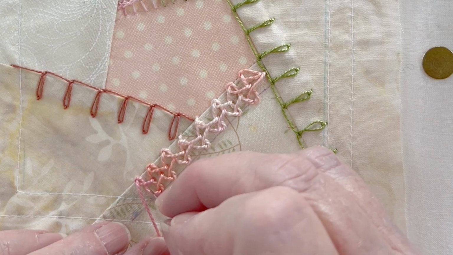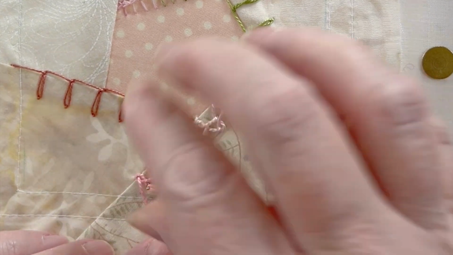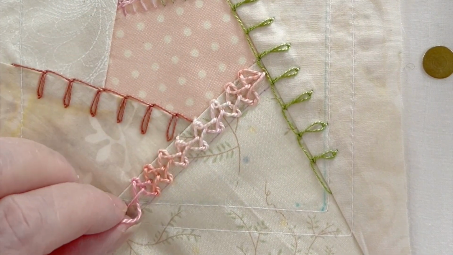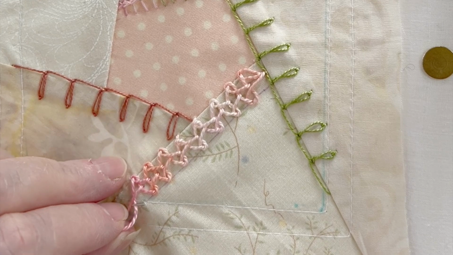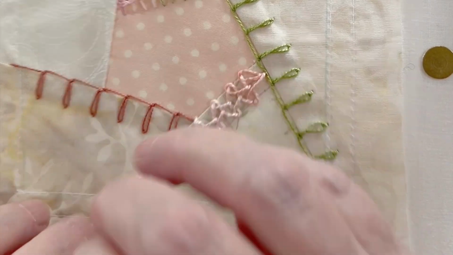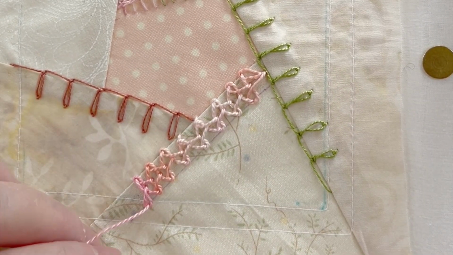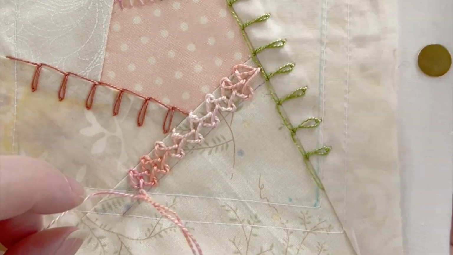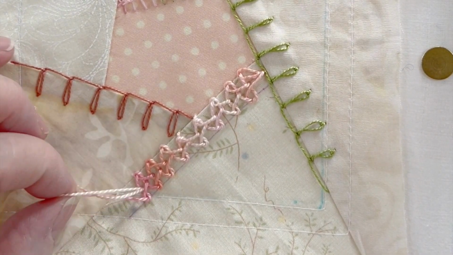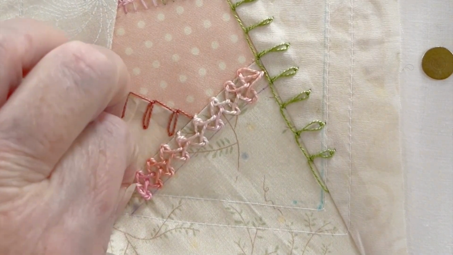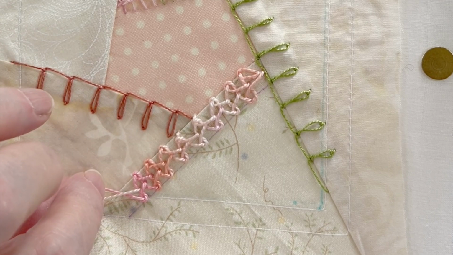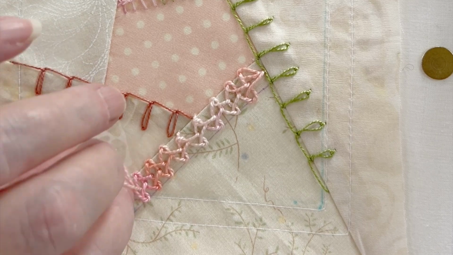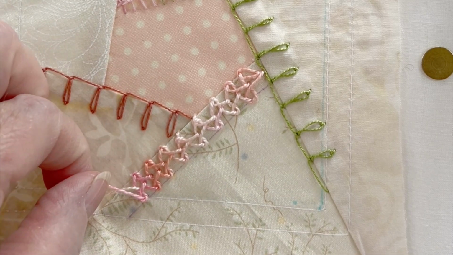Now we're going to come over, bring that thread down, go down on that center line. So I'm doing them a little closer together down here. And now we're going to pull this one down a little bit, go down on that center line. Need to pull my needle down the thread. I think we're going this way with it.